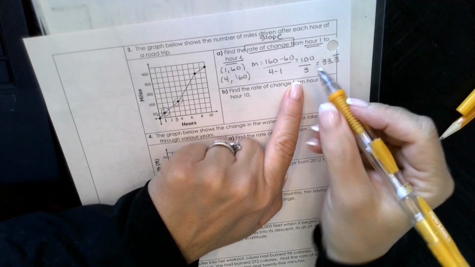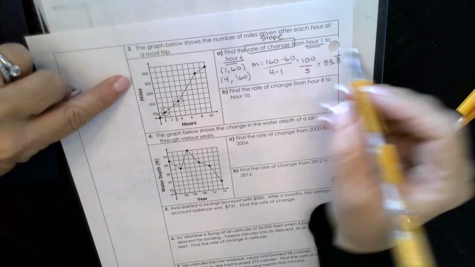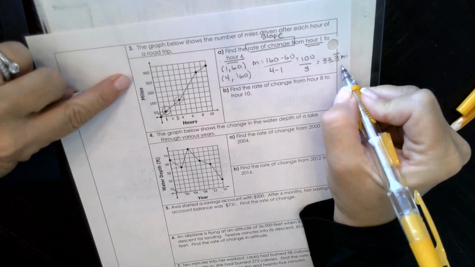But now I need my units. So remember, y is on the top. This is my y-axis. So it's going to be miles per hour.